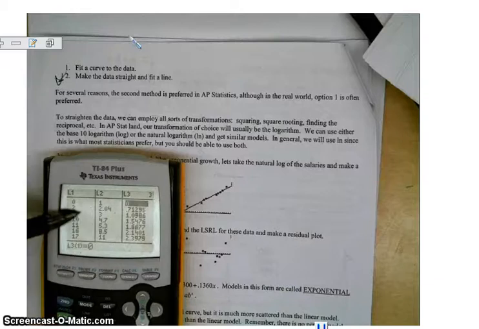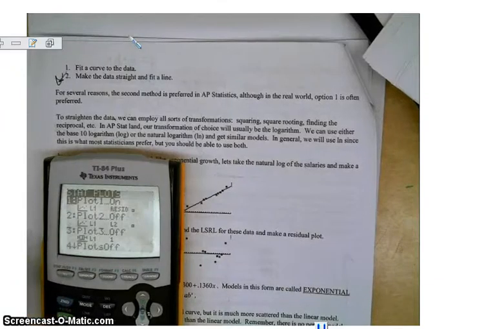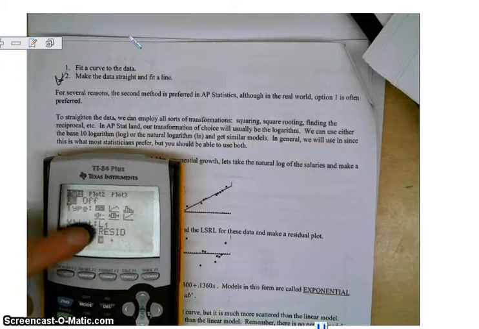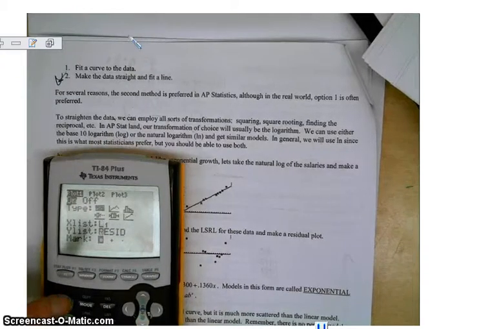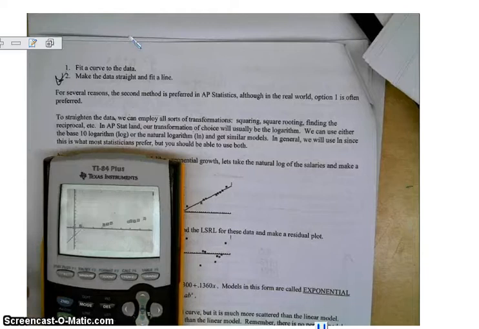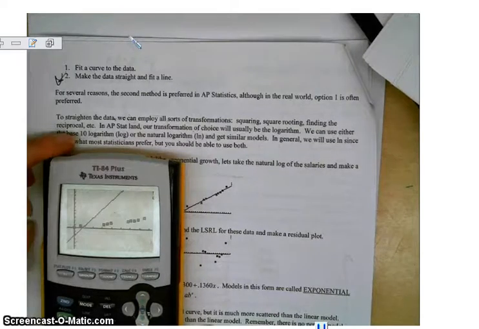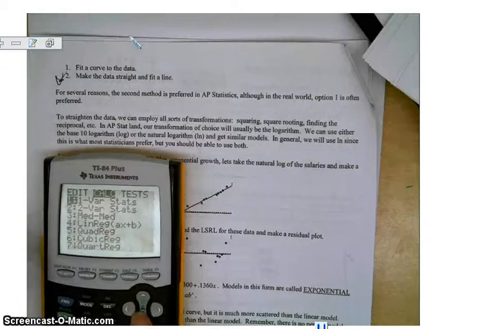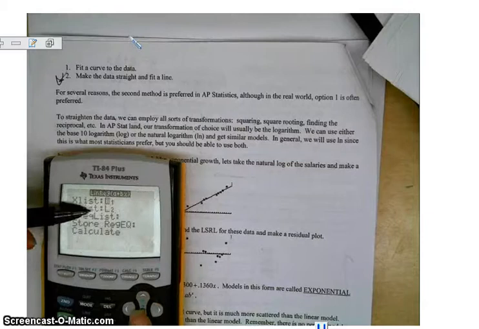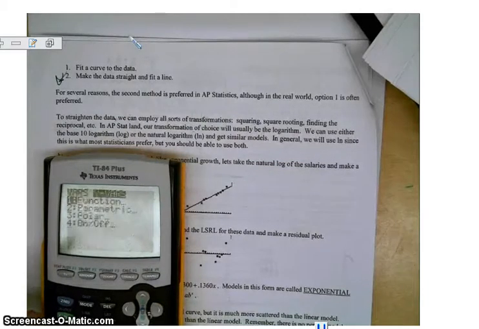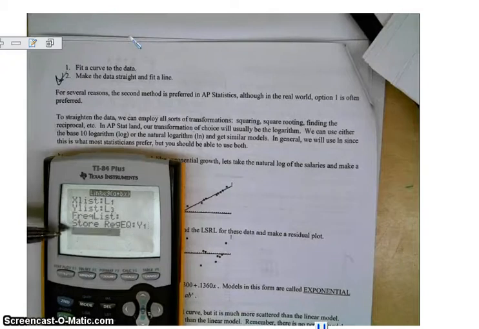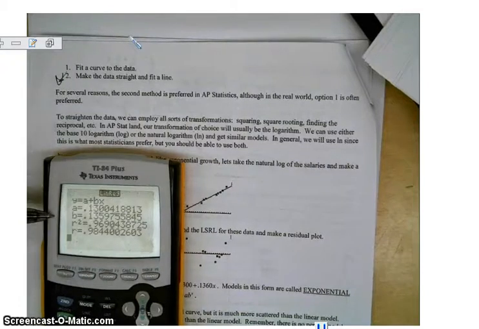And so now what I'm going to do for my scatter plot is I am going to do list 1 with list 3, and I'm going to graph that. And I actually want to do linear regression on this one. So I would do stat calc 8, and with list 1 and list 3 this time, store my regression equation in y1 and do the calculation.